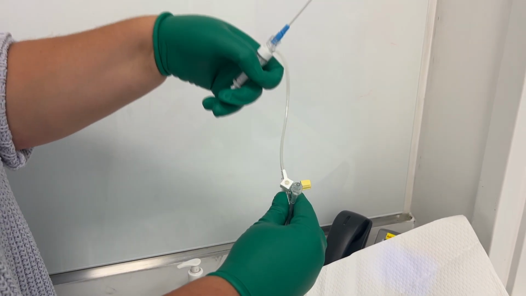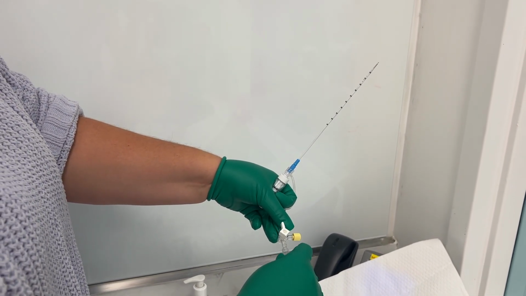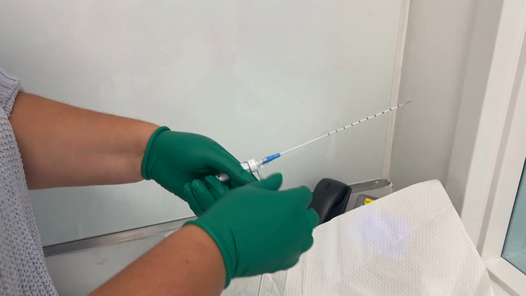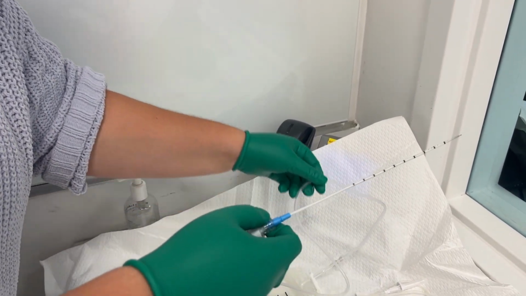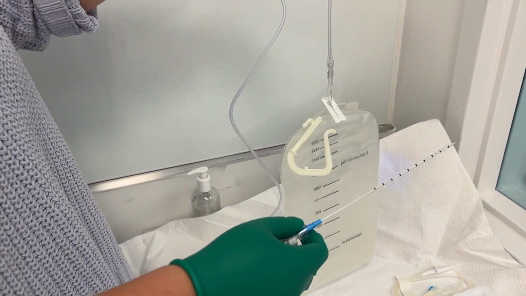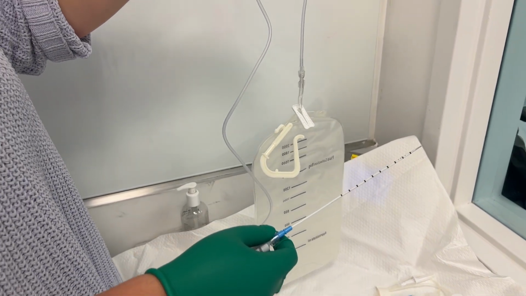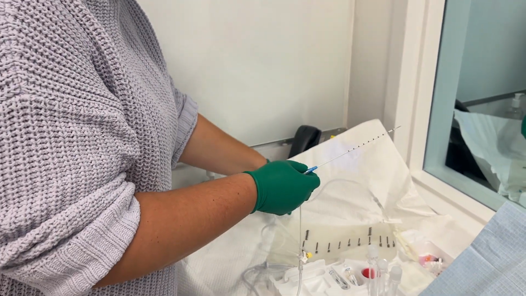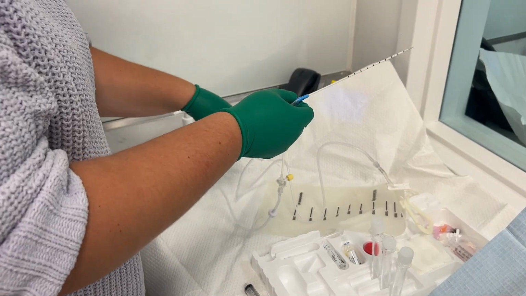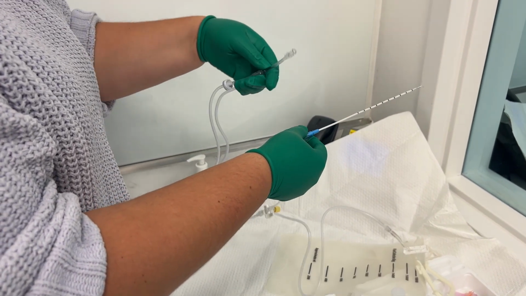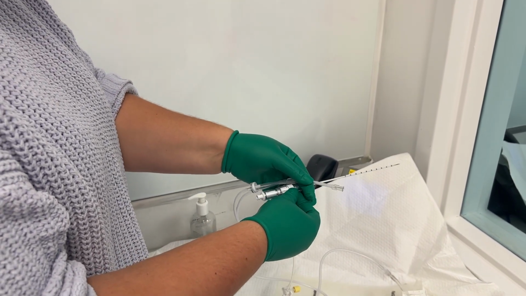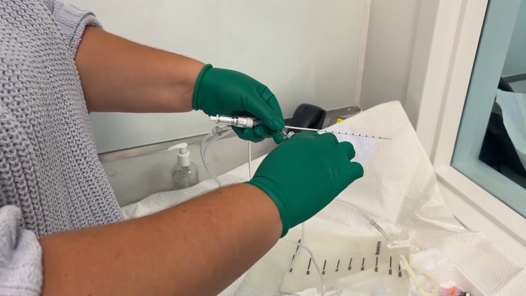You can remember short S, stopcock S. The longer tail will attach to the fluid collection bag, which the fluid will drain into below. And the head of the tubing will attach to a syringe.